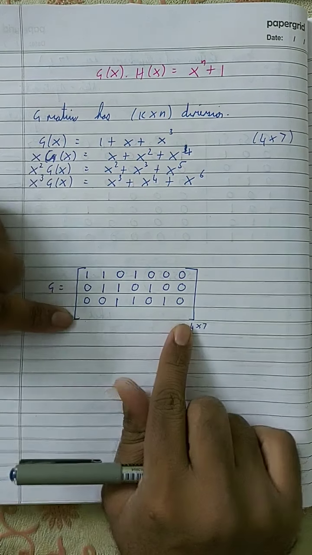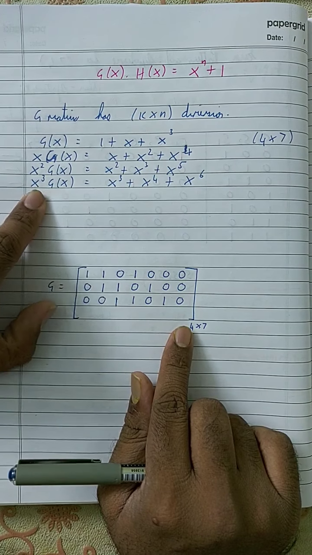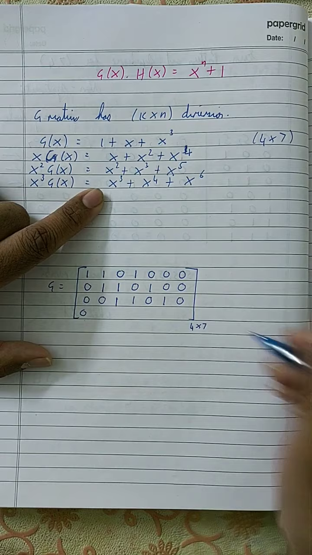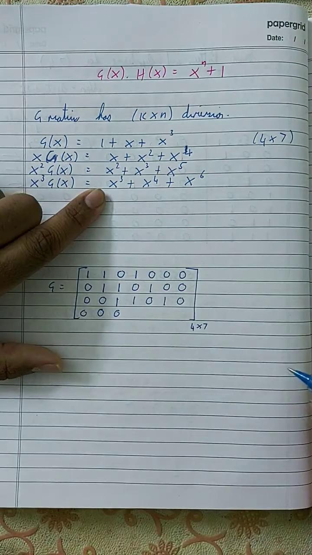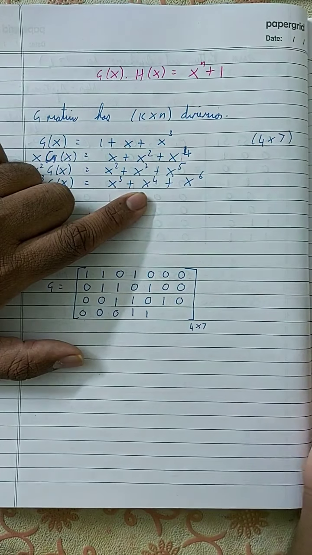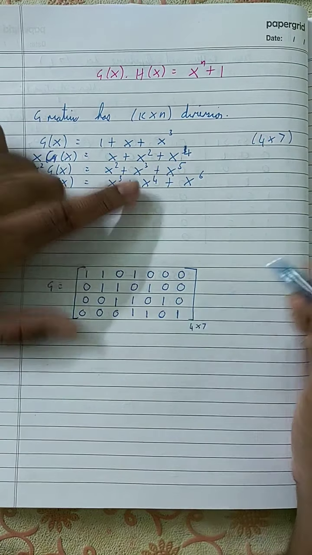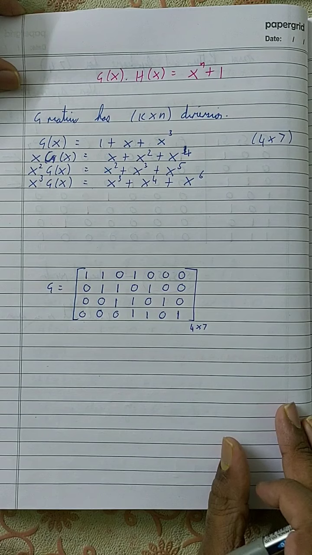Okay. Now the last row, this is the last row over here, right? So the coefficient of x raised to 0 is 0. The coefficient of x is 0. The coefficient of x square is 0. The coefficient of x cube is 1. The coefficient of x raised to 4 is 1. The coefficient of x raised to 5 is 0. And the coefficient of x raised to 6 is 1. And this is how you create your generator matrix.